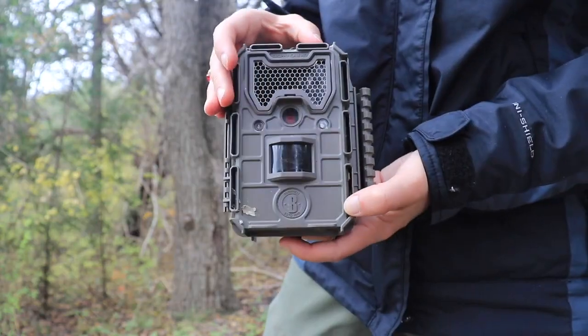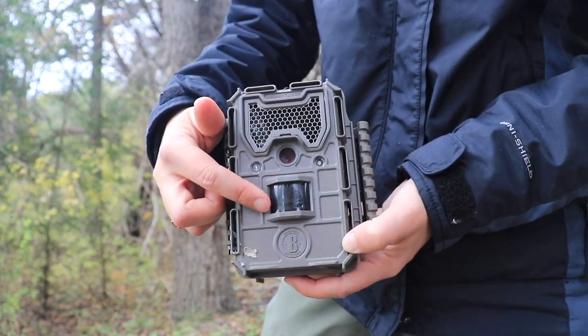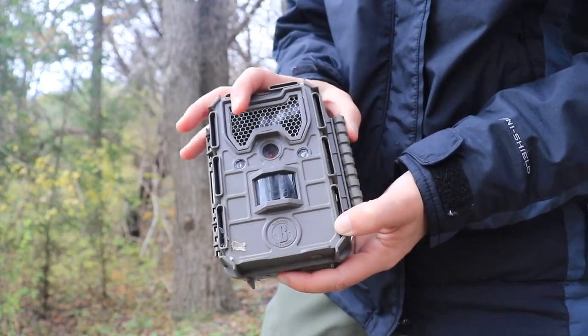Its main use is to take photos of wildlife. It has an infrared sensor that detects heat and motion, so anytime an animal walks past it, it automatically takes a photo of them. What made you decide to use camera trapping for your research?